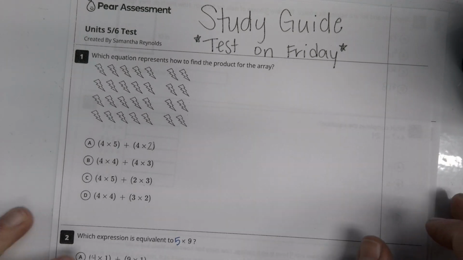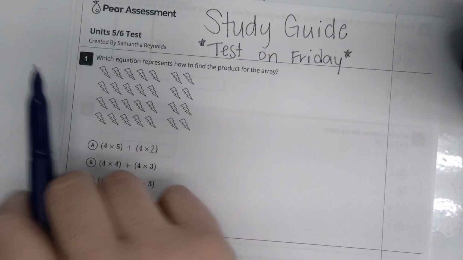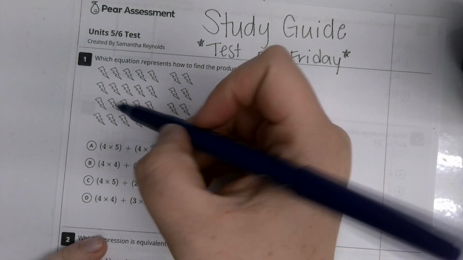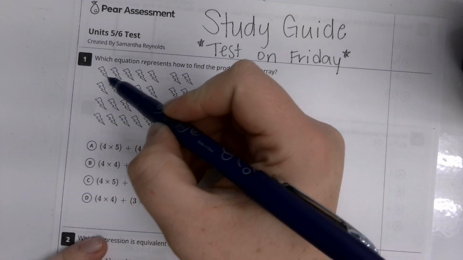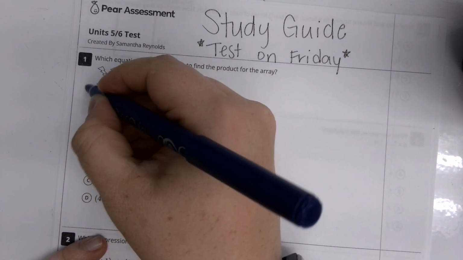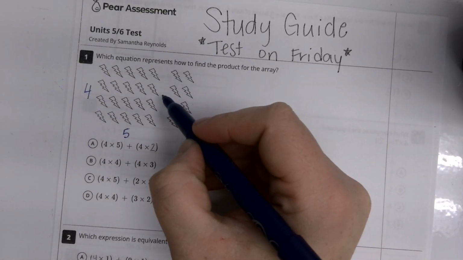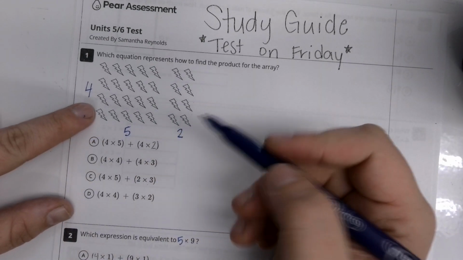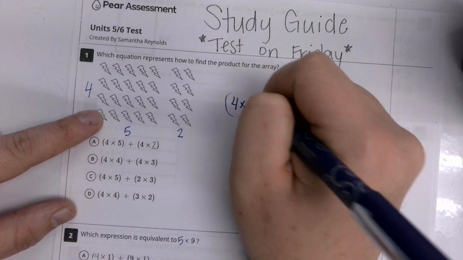Hello, here is how you can complete the study guide for our test on Friday. It says, which equation represents how to find the product for the array? Well, what we do is look at what array we have. Here we have 4 rows, 5 columns, and 2 columns with 4 rows. So the equation for this array would be 4 times 5.